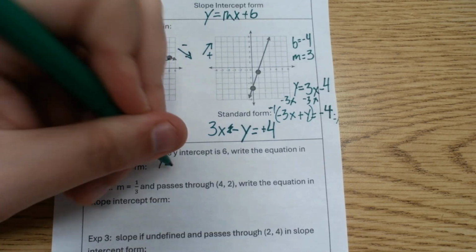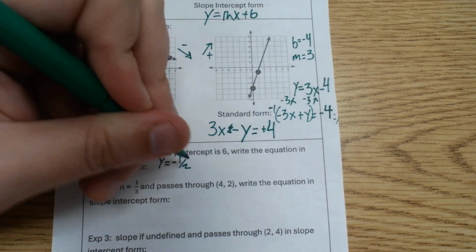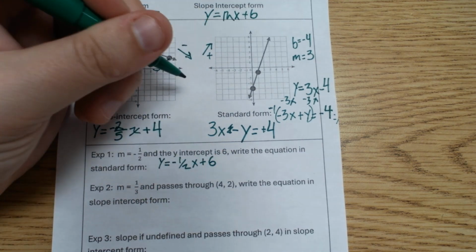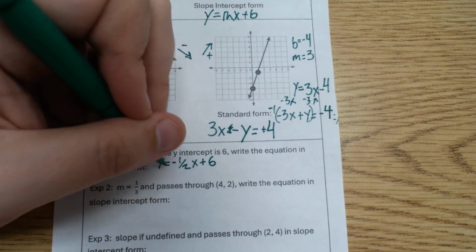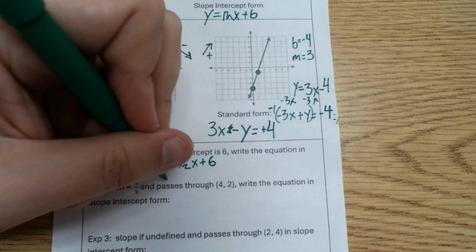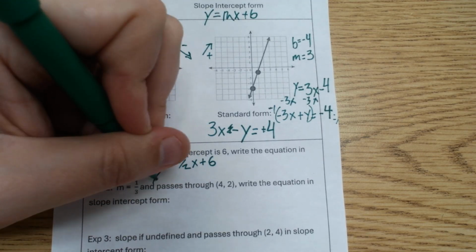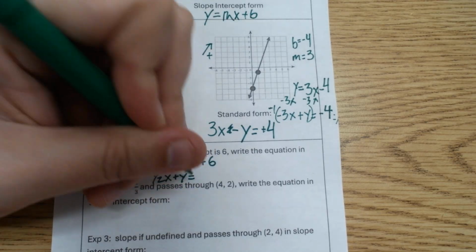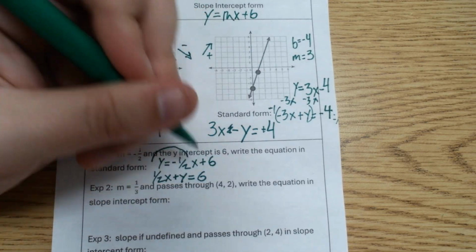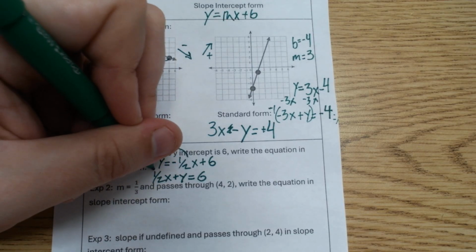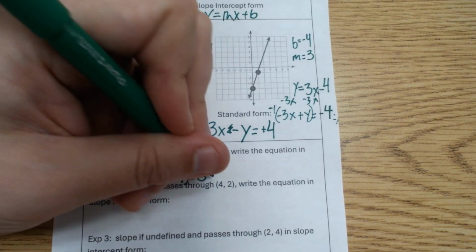So y equals negative 1/2 x plus 6. Moving my x value over, changing the sign. So positive 1/2 x plus y equals 6. And then to get rid of the fraction, I'll multiply everything by 2.